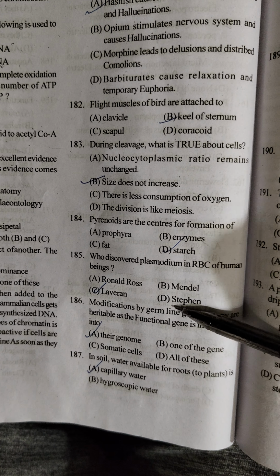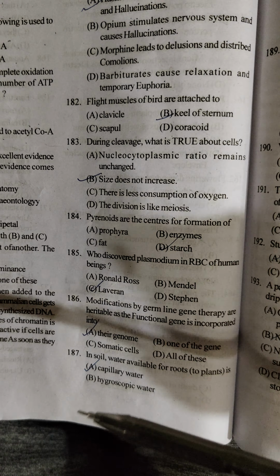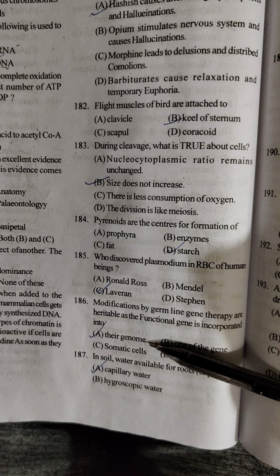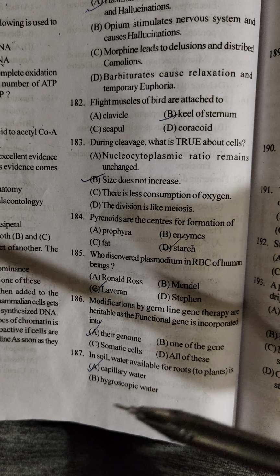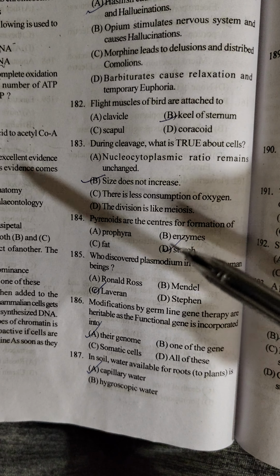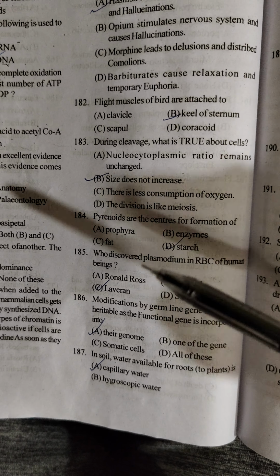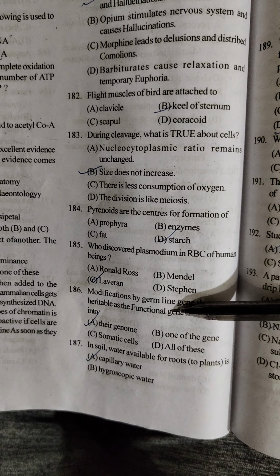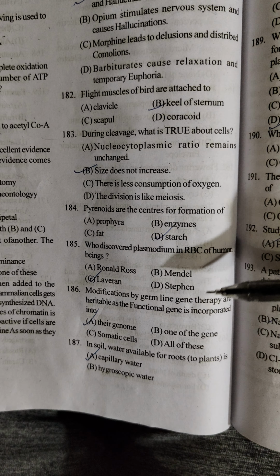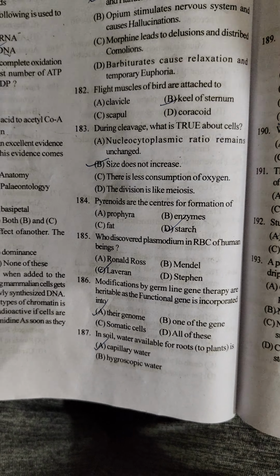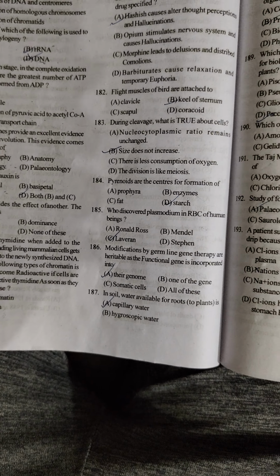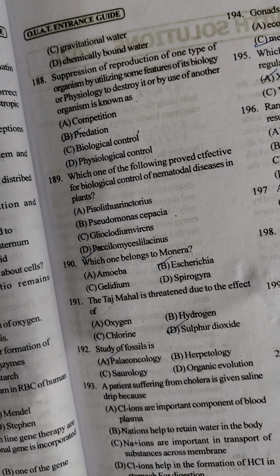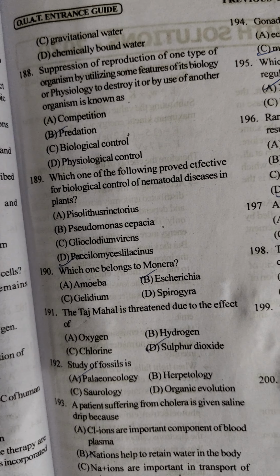तो मॉडिफिकेशन बाय जर्म लाइन जीन थेरेपी आर हेरिटेबल as the functional gene is incorporated into their genome, somatic cell, all of the above or one of the. नहीं, their genome, उनका जीनोम ही आंसर होगा. In soil, water available for roots is the capillary water. एकदम सही. इसमें और ऑप्शन देखने की ज़रूरत नहीं है. ये कैपिलरी वाटर से होता है, ना कि ग्रेविटेशनल, ना कि केमिकली बाउंड वाटर.